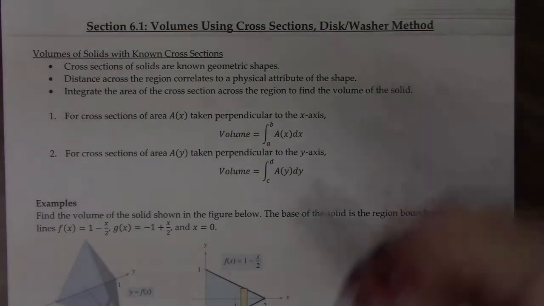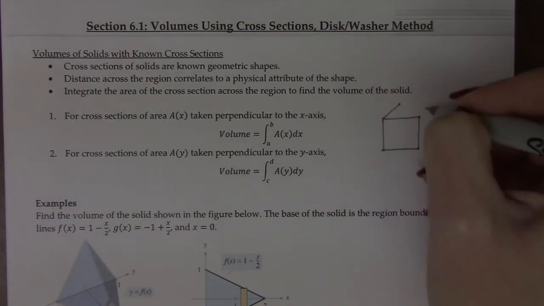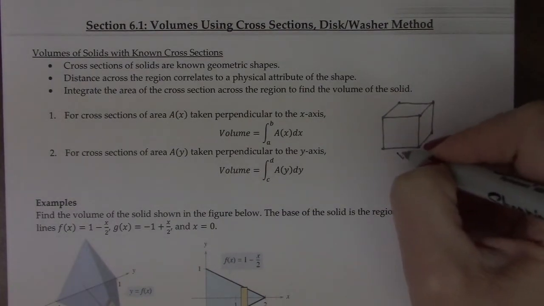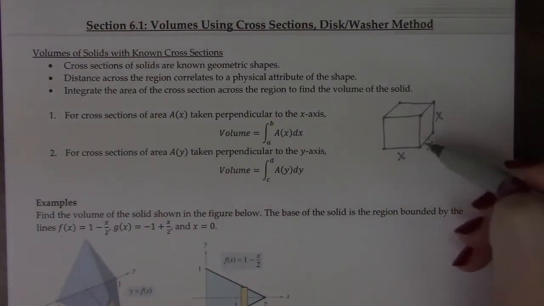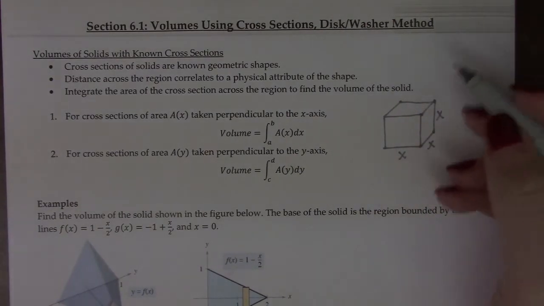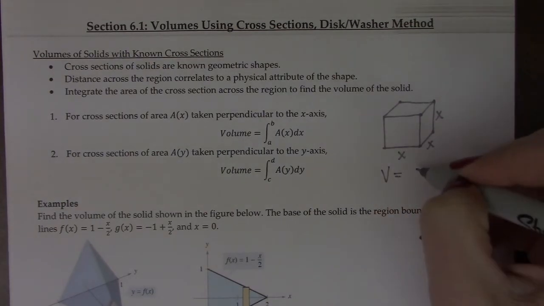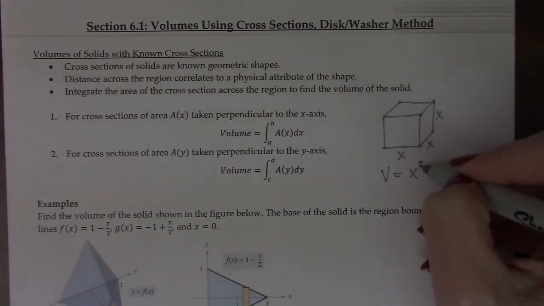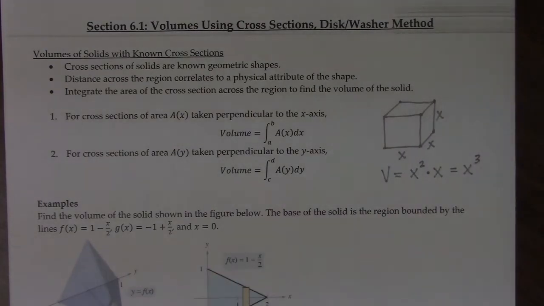If you think about this with a really simple shape, say a cube. If you want to find the volume of a cube, we know that the base, the width, and the height are all x, because that's what a cube is. It's a square on all 6 sides. One way of thinking about it is if you take the area of the base, which is x squared, and then multiply it by its height, it does return x cubed.